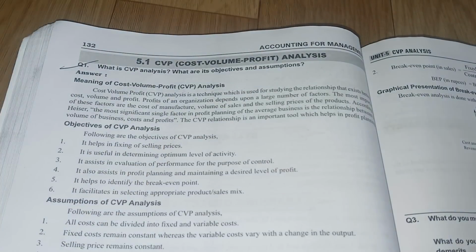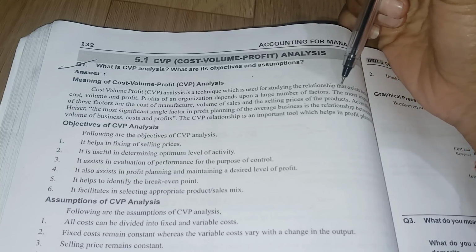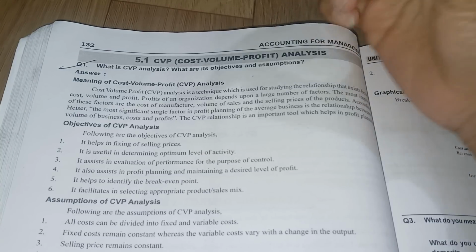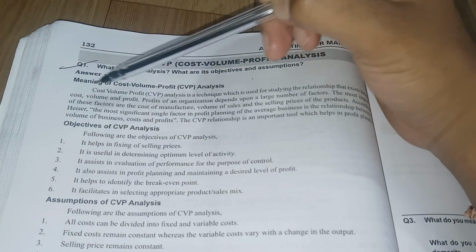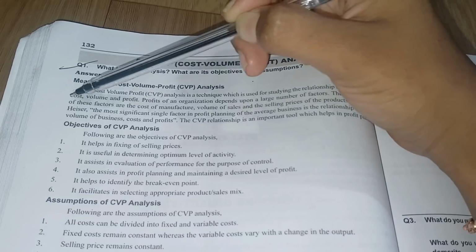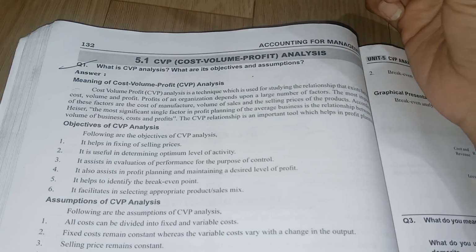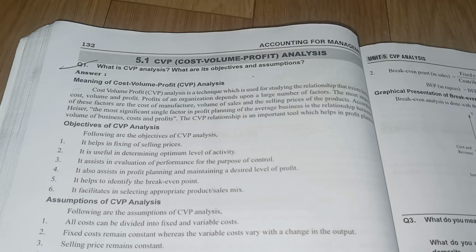It is a technique which is used for studying the relationship that exists between cost, volume and profit. Out of these three, whatever relationships are there, it will study that. That is called CVP analysis. Analysis is nothing but study.